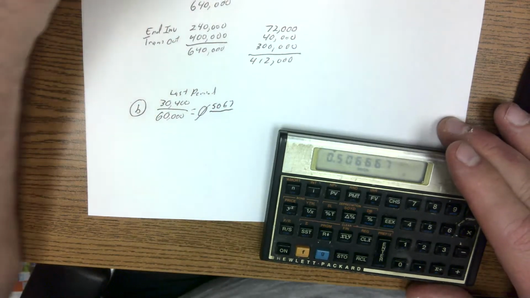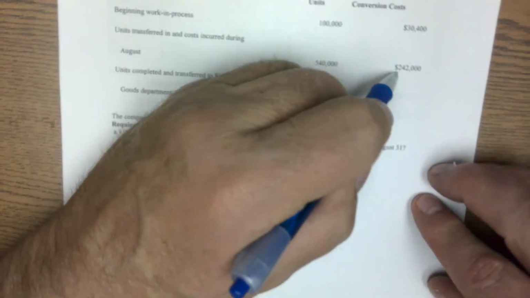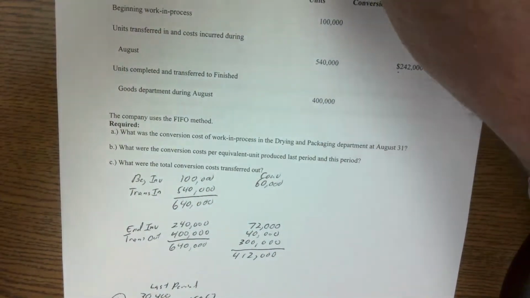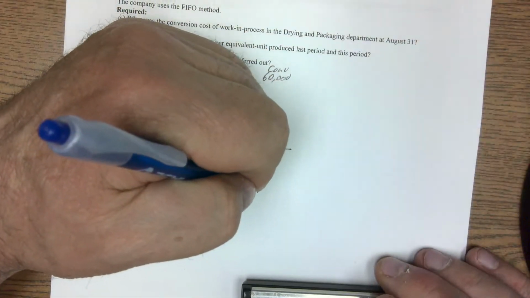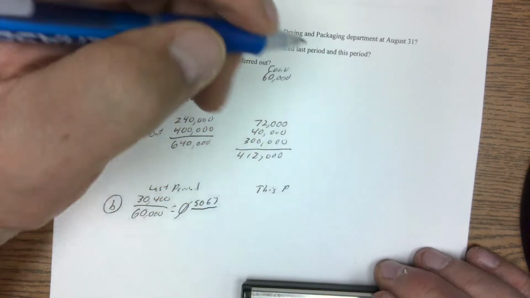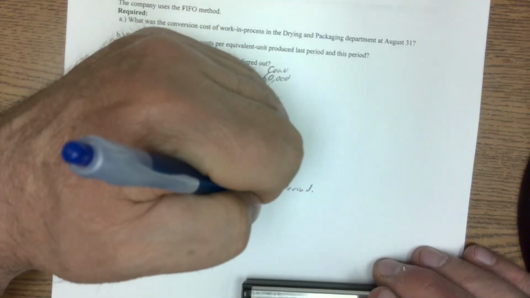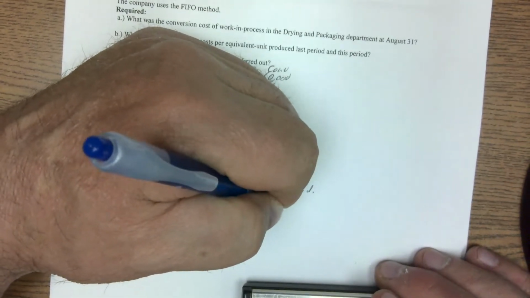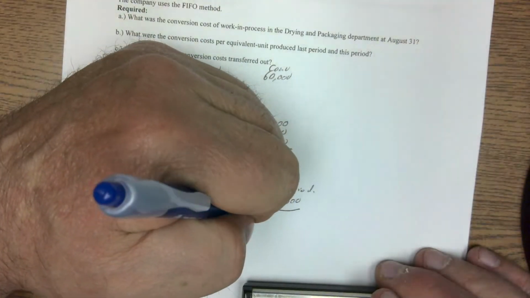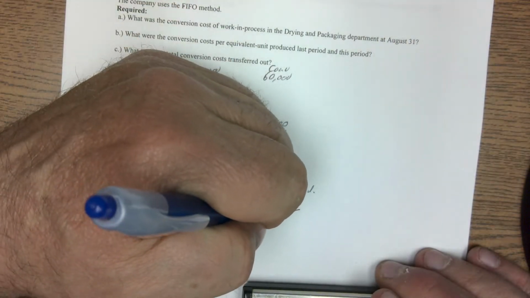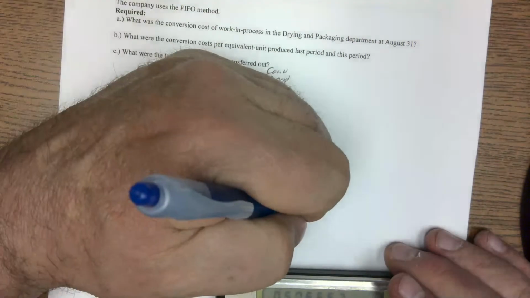And then this period, we use the current cost right here, the $242,000 divided by the 412,000 equivalent units this period.